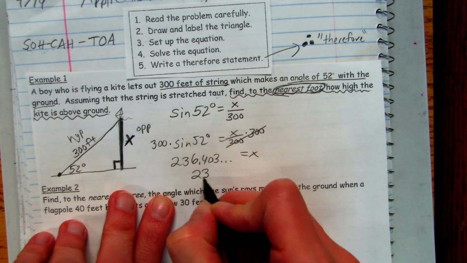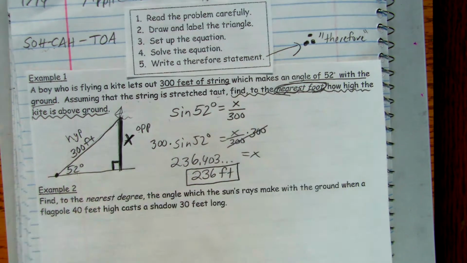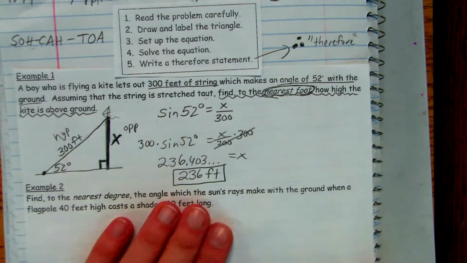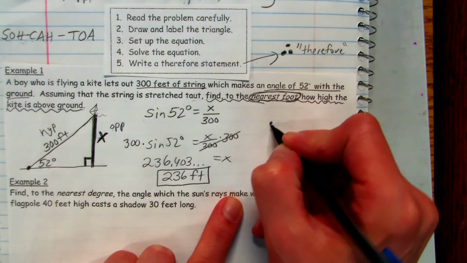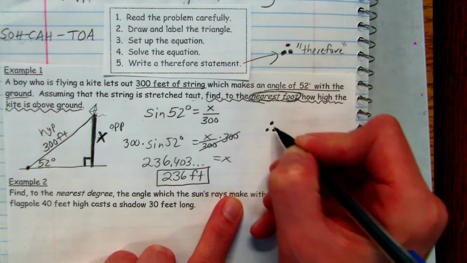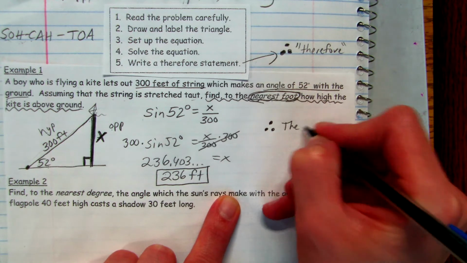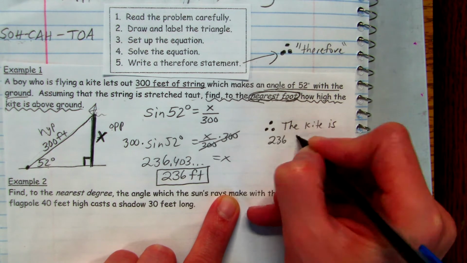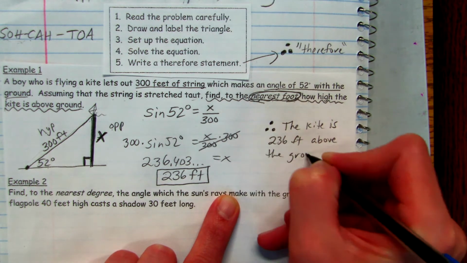So 236, and we're going to label it with feet. Since these are story problems, we actually have real labels today. Oh, I forgot to show you the therefore thing. This is sort of an extra thing that we wouldn't necessarily have to do, but I'll show you. So this says, therefore, the kite is 236 feet above the ground. Do we have to write that?